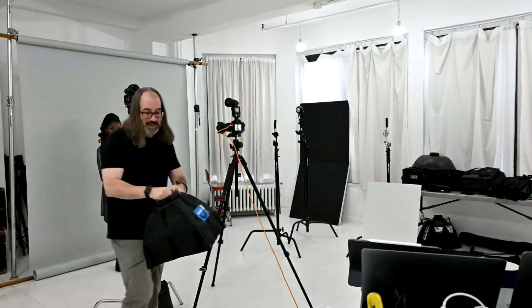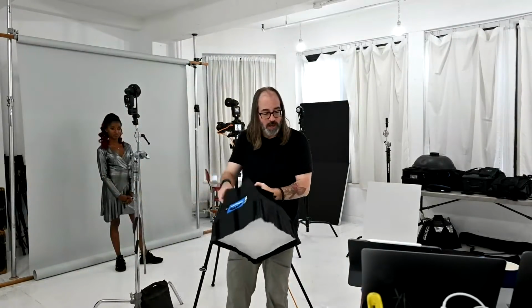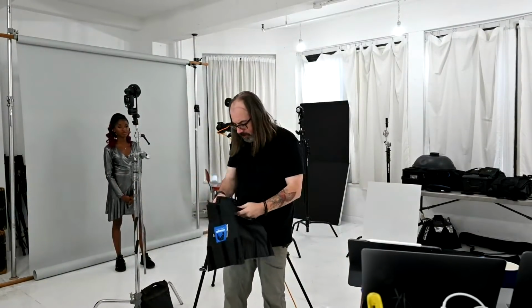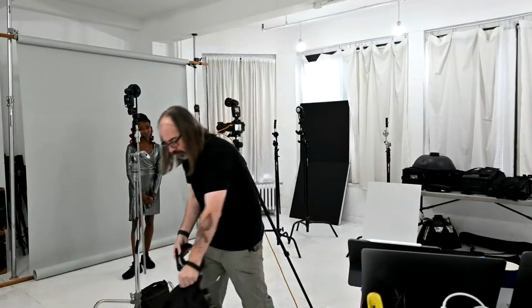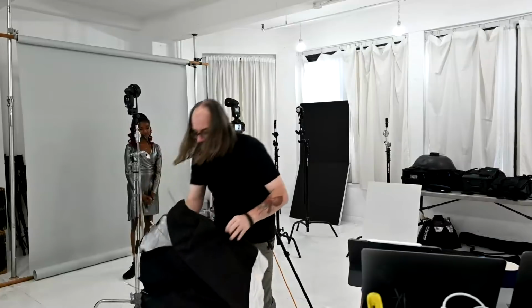Okay, so I didn't take out enough speed rings, so I wasn't planning on doing this. But I'm just going to take apart this softbox and build another one. So we'll do a softbox building contest.